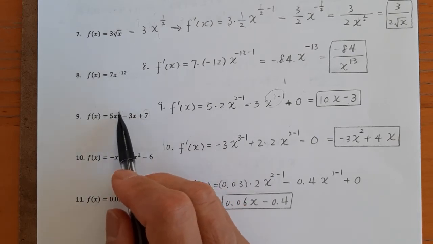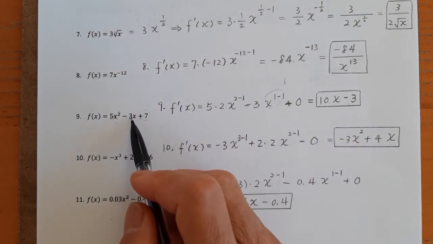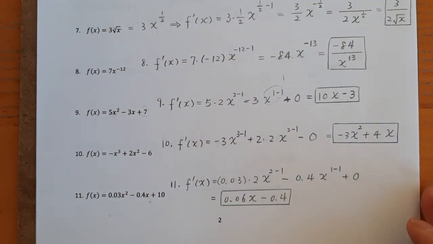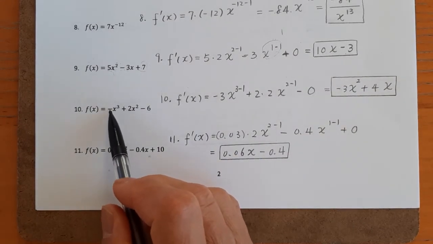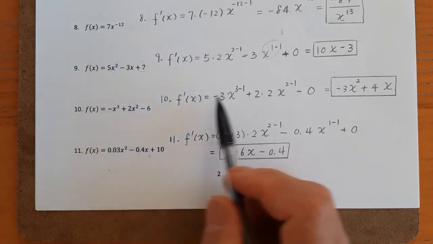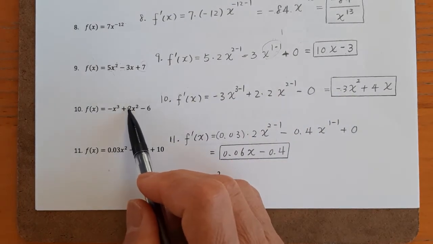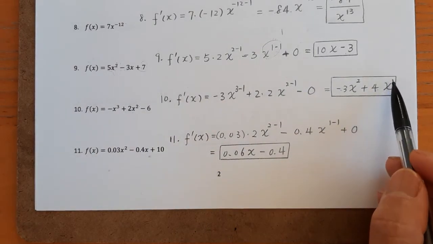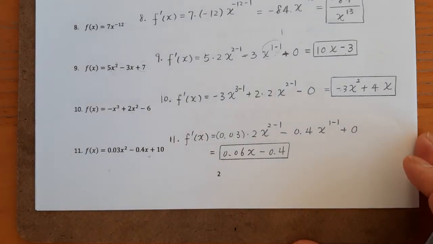So the quick way is 5 times 2, get 10. 2 minus 1, get x to the power 1. The negative 3x derivative is negative 3. And the 7 derivative is 0. Next one, this is also 3 coming down times negative, get negative 3. And x to the power 3 minus 1, which is negative 3x squared. Then 2x squared, 2 times 2 is 4, and 2 minus 1 is 1, so it's 4x to the power 1. And the constant term, negative 6, derivative is 0.